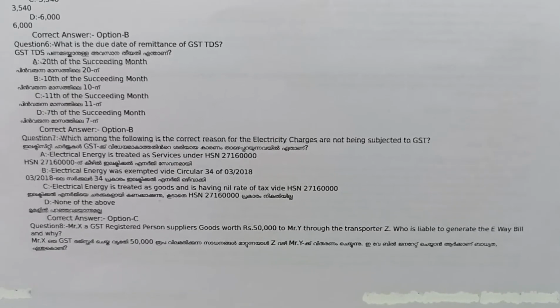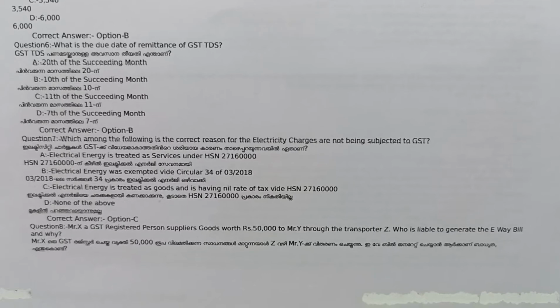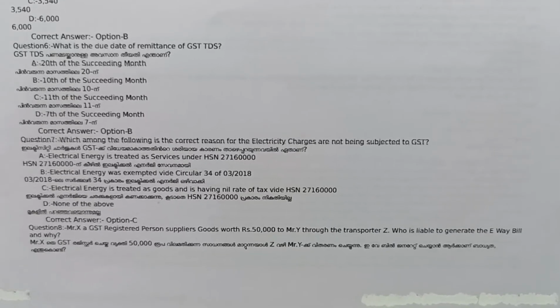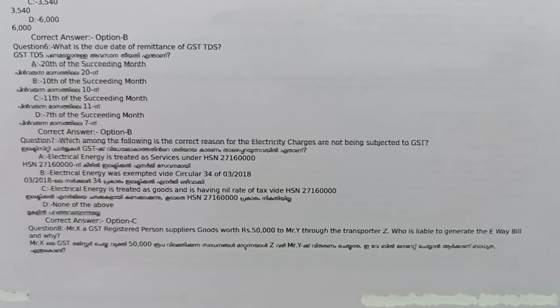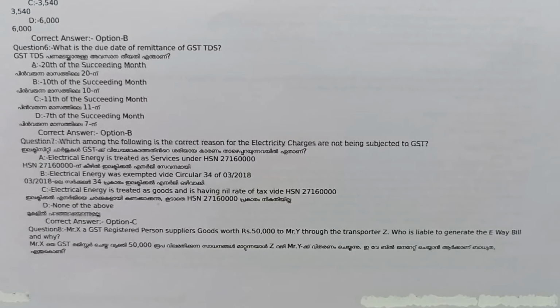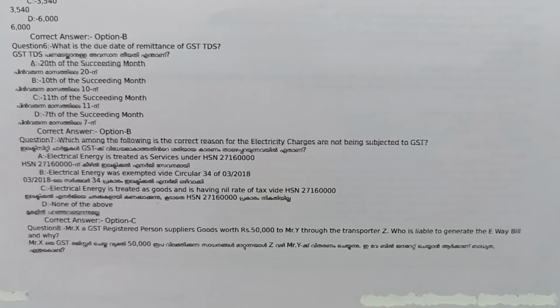Correct answer option C, that is electrical energy is treated as goods and is having nil rate of tax vide HSN 27160000. Then question number 8.